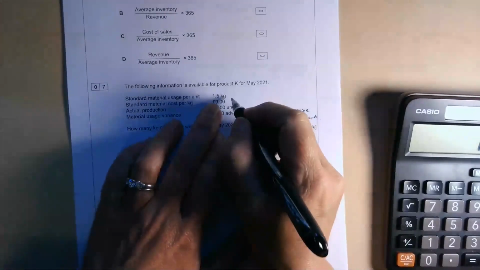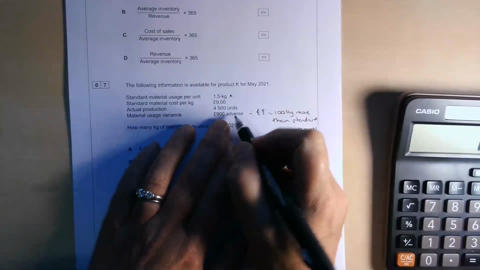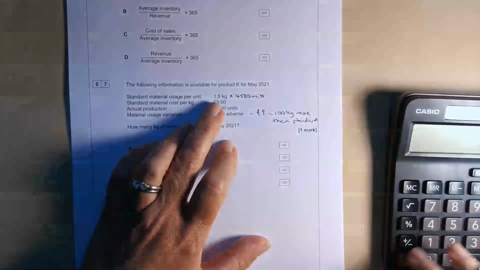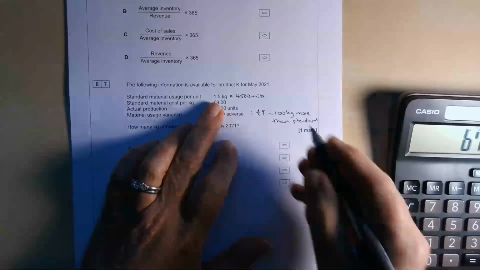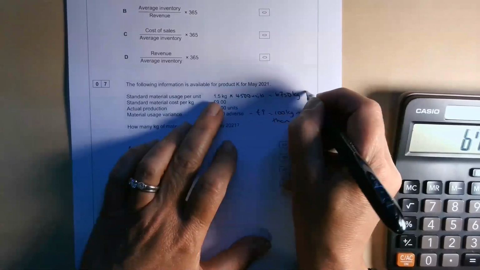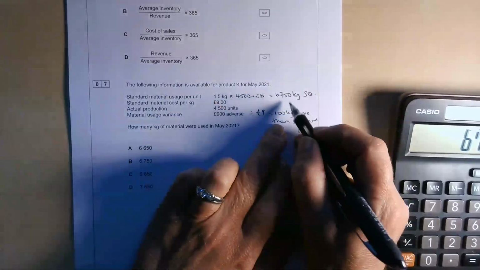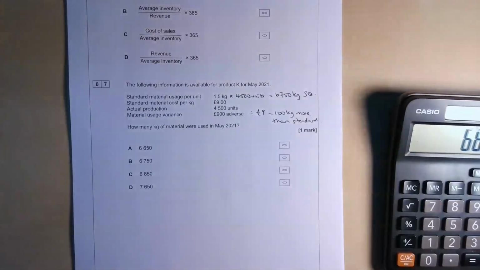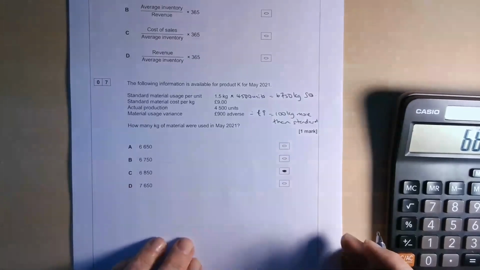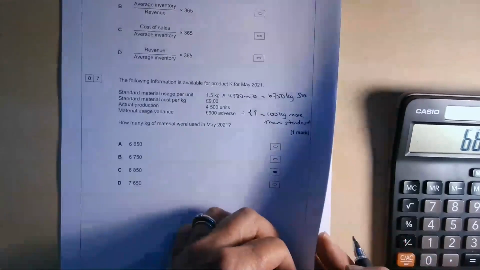Let's find what the standard was. 1.5 kilos times the actual production, 4,500 units, so it's 1.5 times 4,500. That was the standard quantity for actual production. So if we add 6,750 plus 100, we've actually used 6,850 kilos. So for number 7, the answer is C.